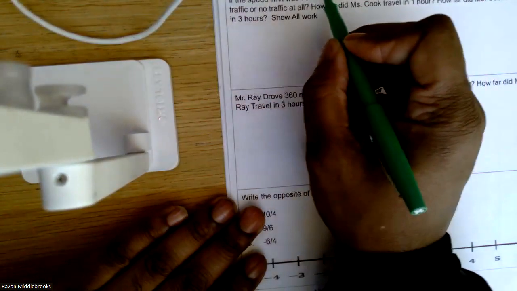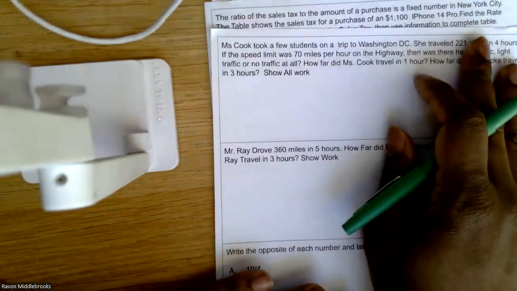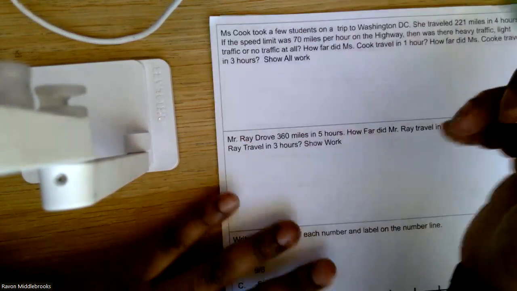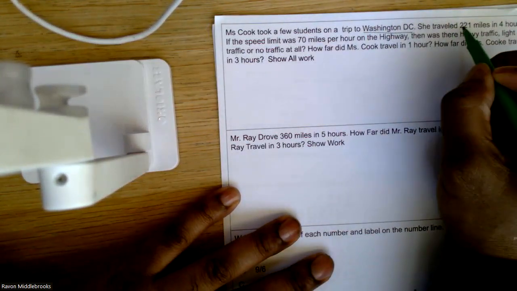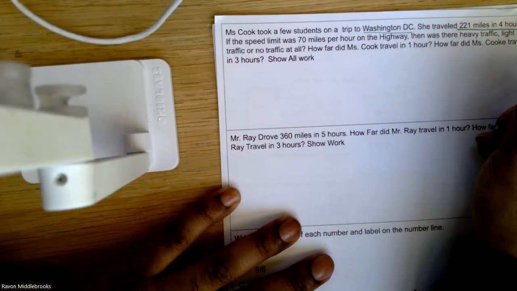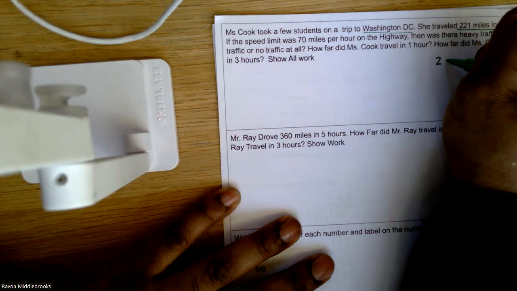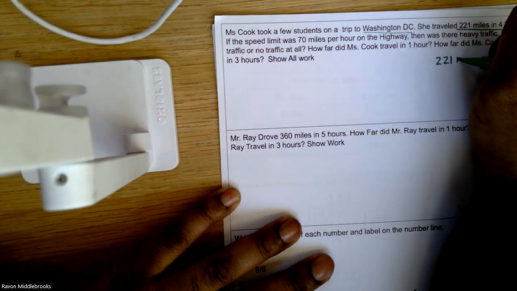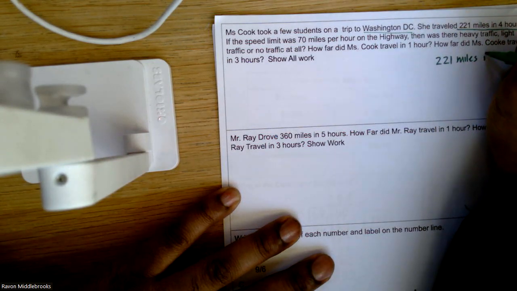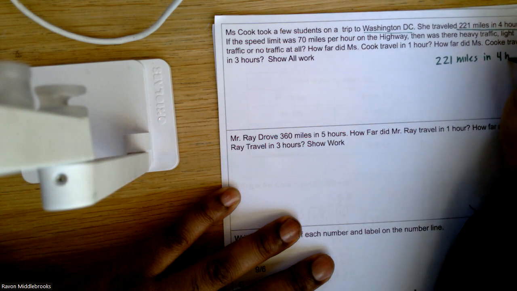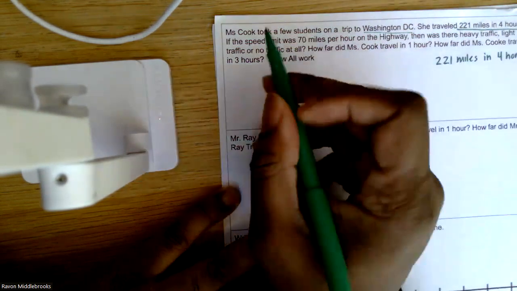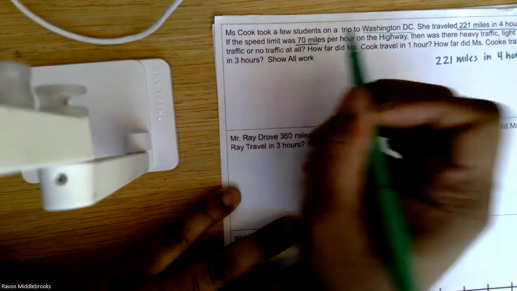Miss Cook took a few students on a trip to Washington, D.C. You traveled 220 miles in 4 hours. The speed limit was 70 miles per hour.